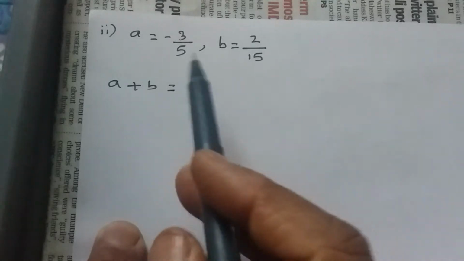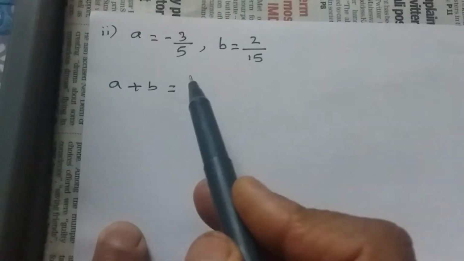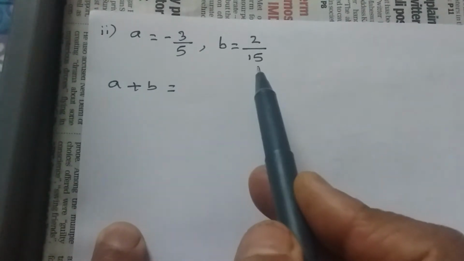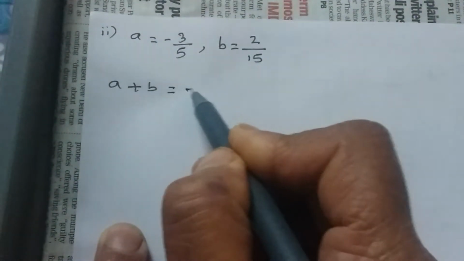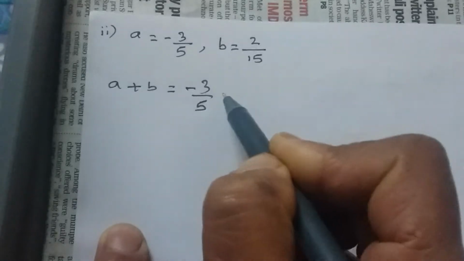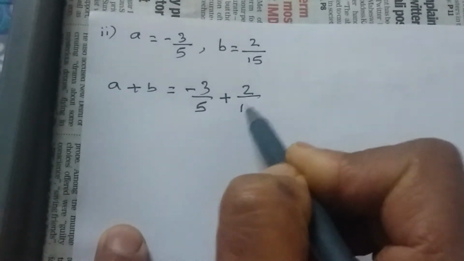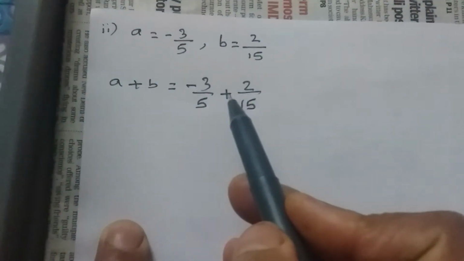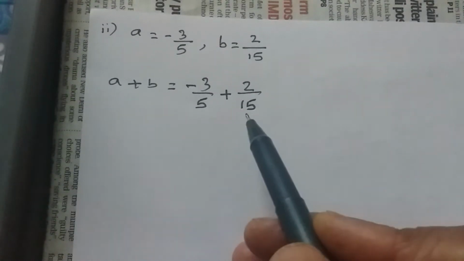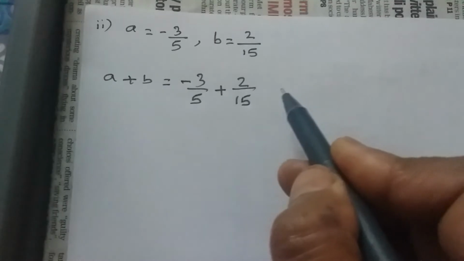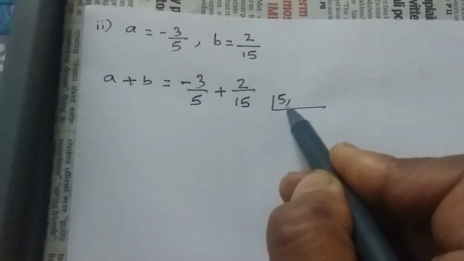Now second one in question number 7, a is minus 3 by 5, b is 2 by 15. Okay, now first we'll find a plus b. What is a plus b? Write a is minus 3 by 5 plus b is 2 by 15. Now it is addition. What is the condition? The denominators must be same. Are they same? They are different. So what to do? We have to find LCM for 5 and 15.